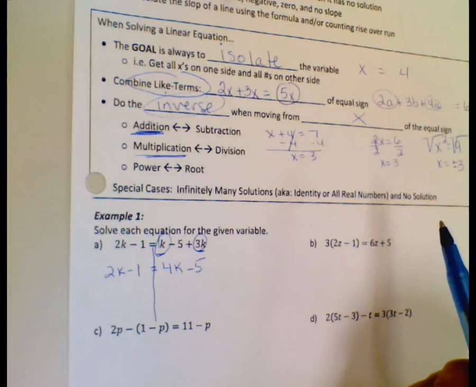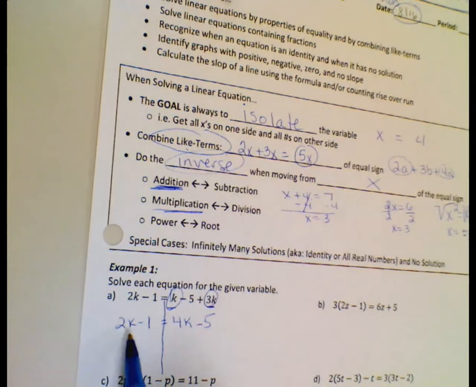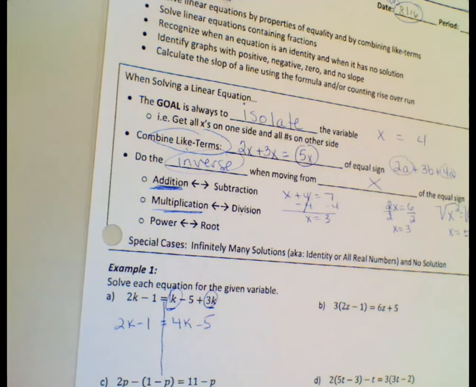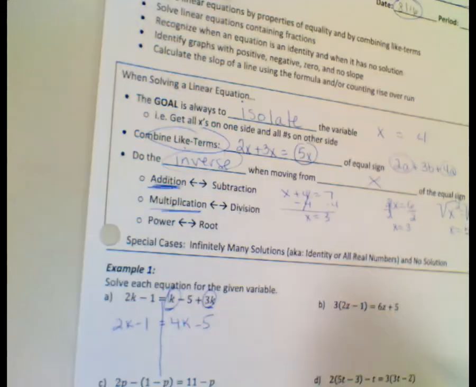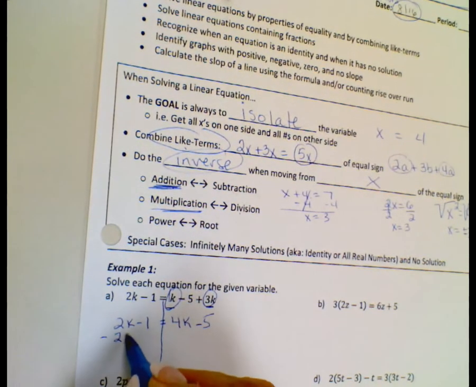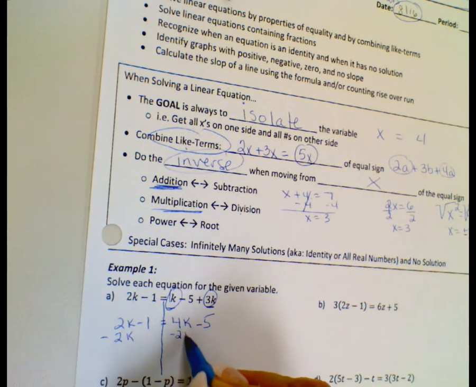So you would like to get the variables on one side. Remember how I said right here? Try to get the x's on one side. So right now we have 2k on this side, and we have 4k on this side. So you have a choice. You can either subtract 4k over here, or you can subtract 2k over here. Some of you guys are probably saying, get rid of the smaller one. So it doesn't matter. You can get rid of either one.